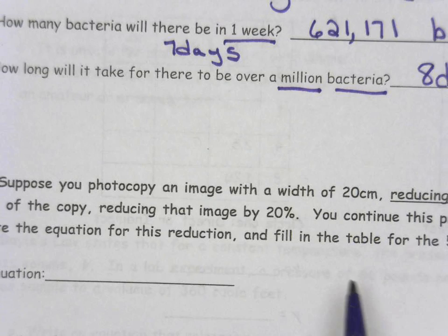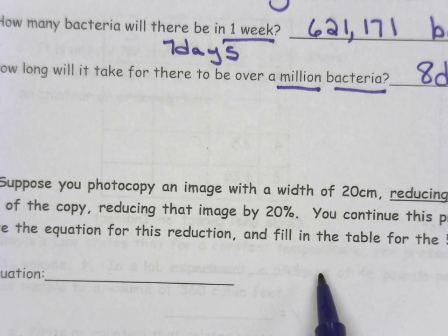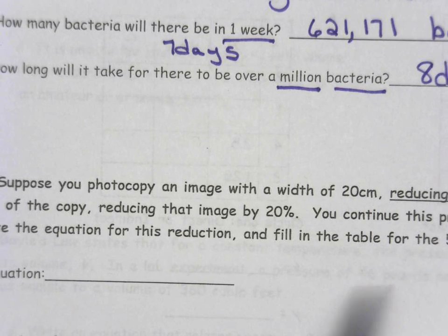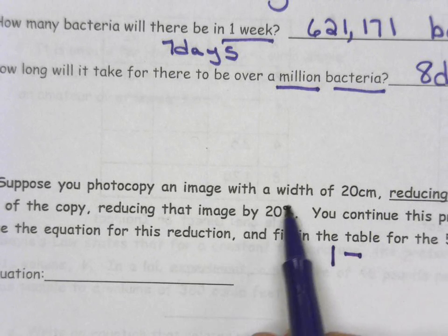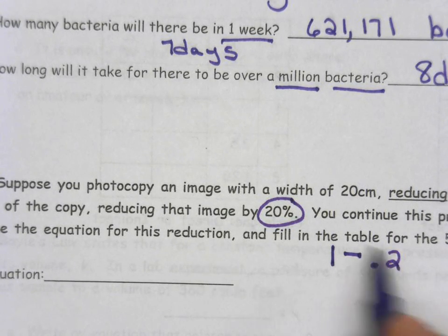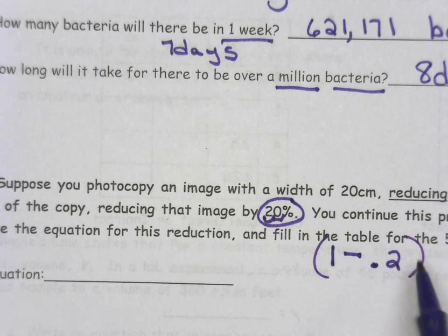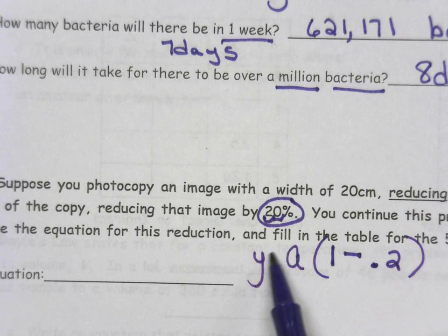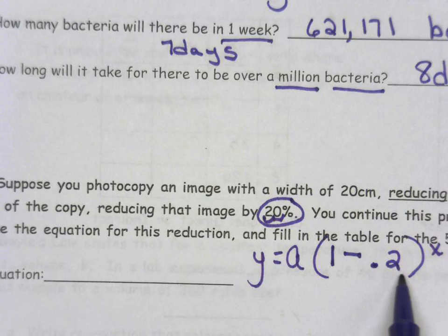So what I would do to write the equation, since this is a reduction, it's telling you it's a decay or it's going to decrease. So we take 1 minus our percent, which is 0.2, because we move the decimal over. And if we wanted to, we could see it as the equation this way, or we could simplify 1 minus 0.2.